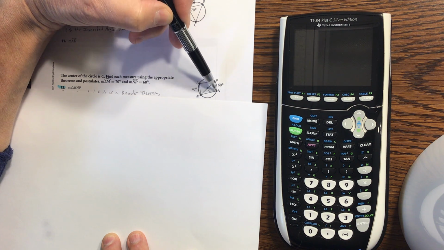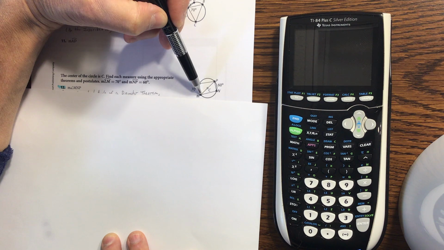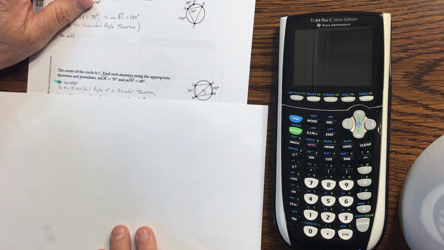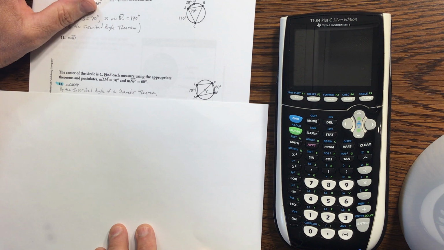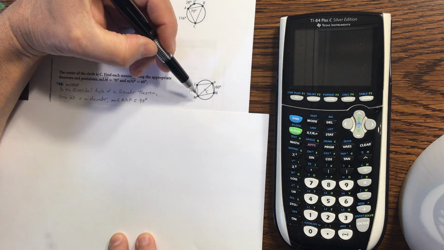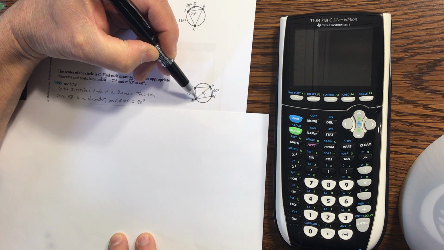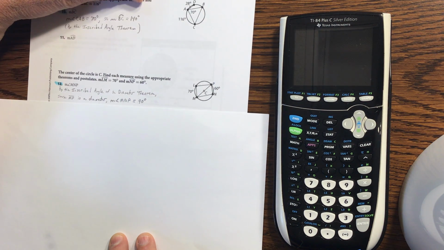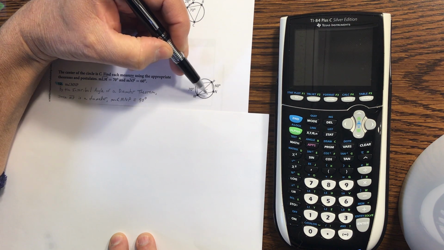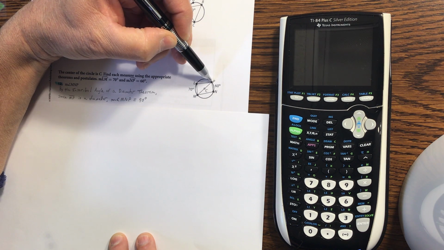So they're trying to find this arc right here, MNP. By the inscribed angle theorem, diameter theorem, since MP is a diameter, see that right there, the angle measure of MNP is 90 degrees.